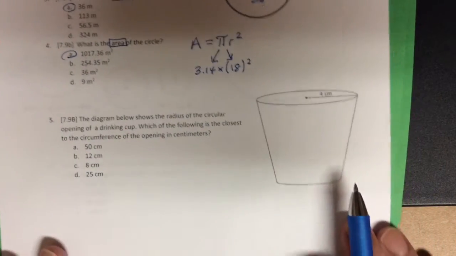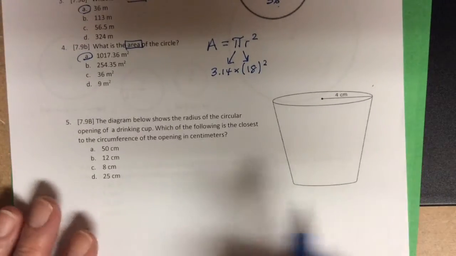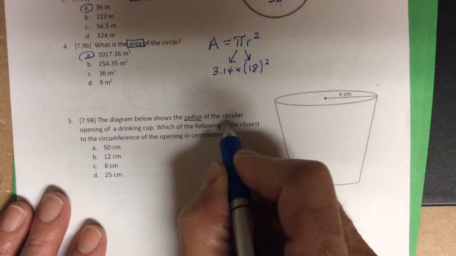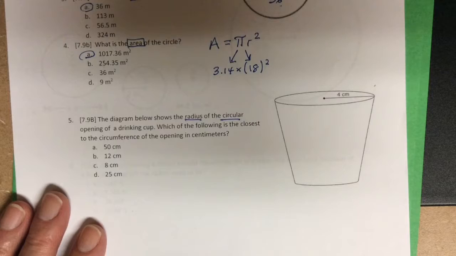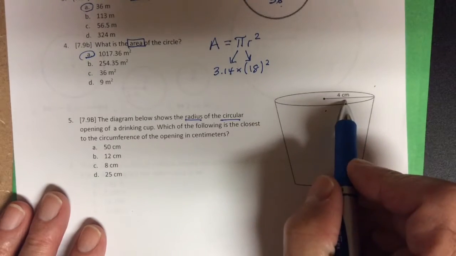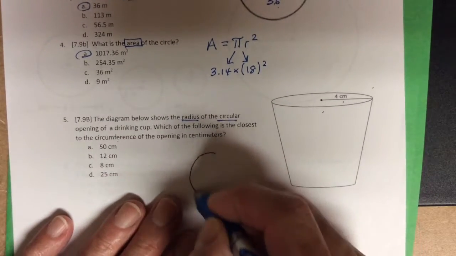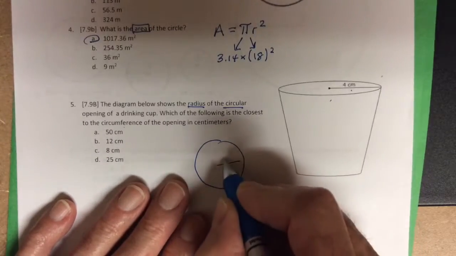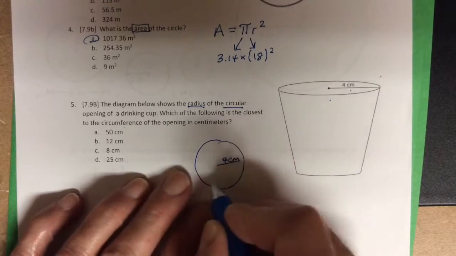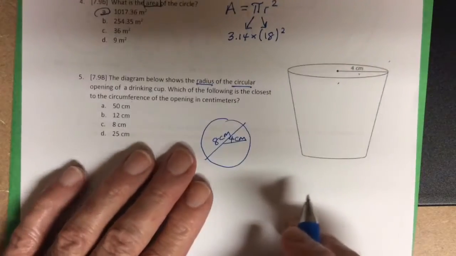7 has a picture of a cup, but it says radius of the circular opening. So it's really about the circle. The radius is 4, and we're trying to find the circumference. So once again, if the radius is 4 centimeters, then the diameter would be 8 centimeters.